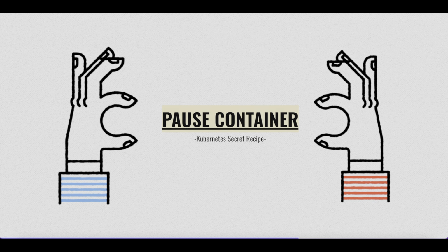In today's episode of the Demystifying Kubernetes Networking series, we will learn about a critical container which is often hidden out of our sight but plays a very critical role in binding the Linux network namespace. The pause container, Kubernetes' secret recipe.